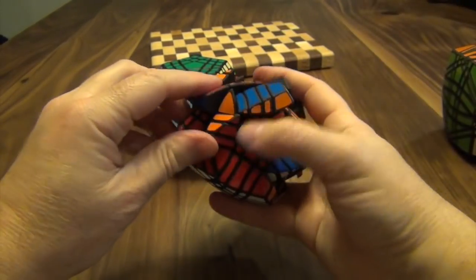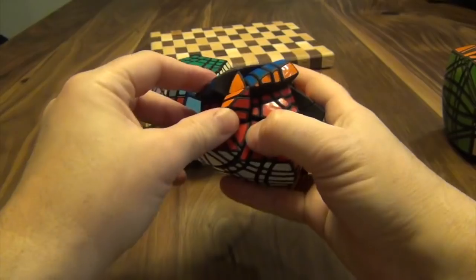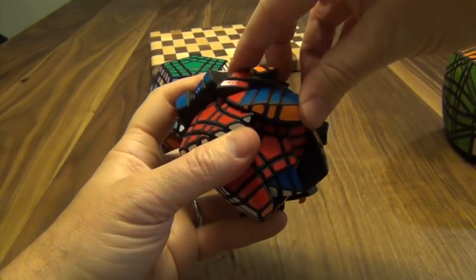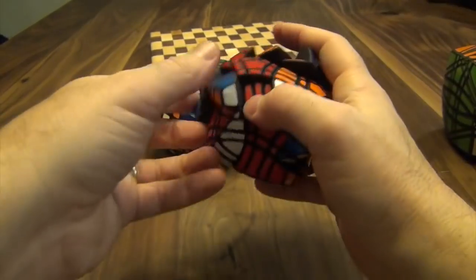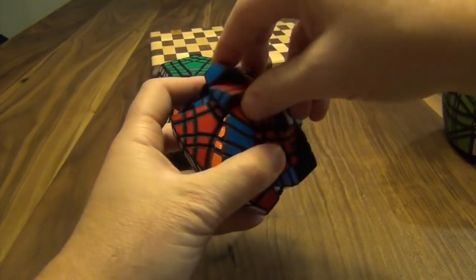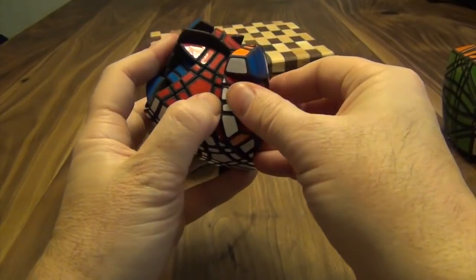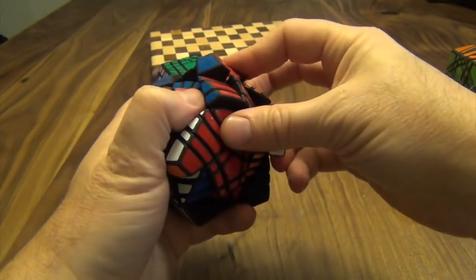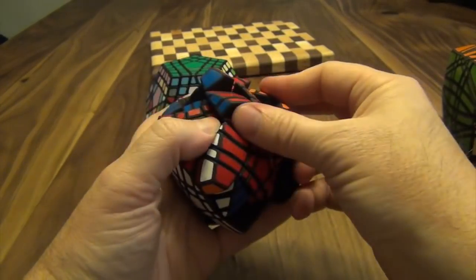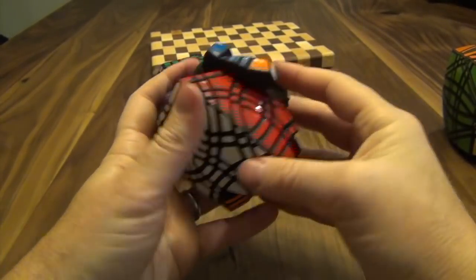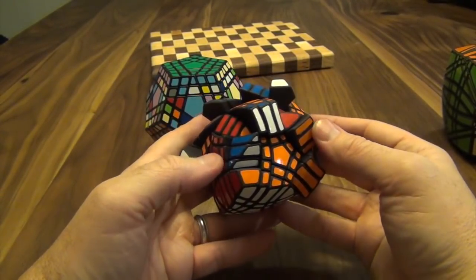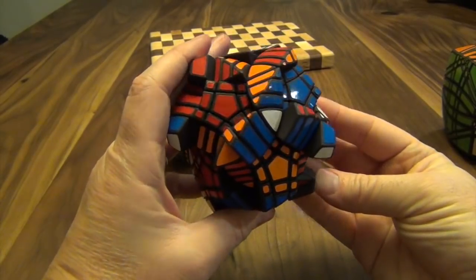So that's going to be U, UI, LI, U, L, U, F, and UI, and FI. Got to do a little wind up there. Okay, now finally we can do our red and yellow.